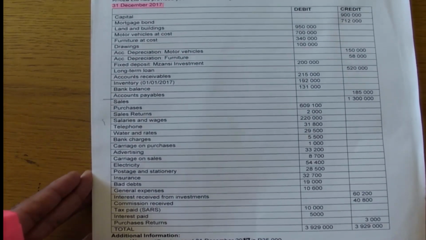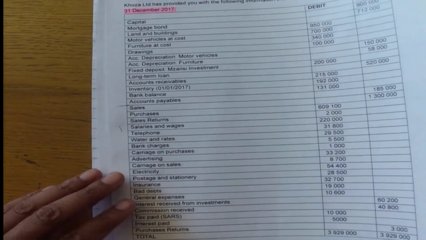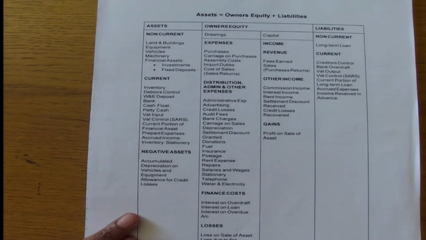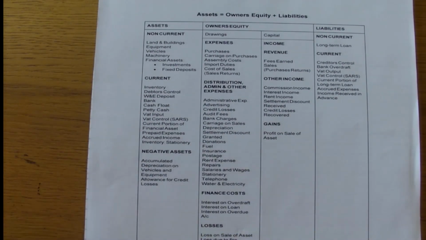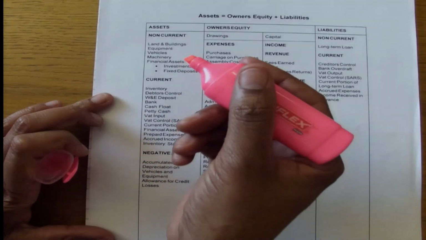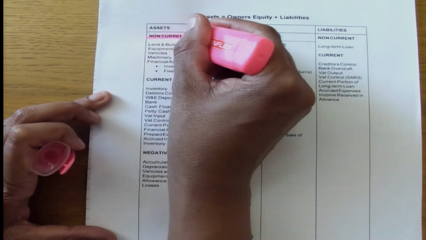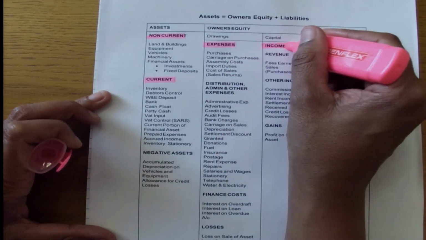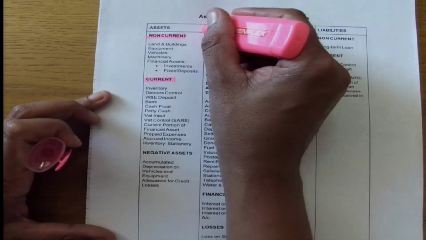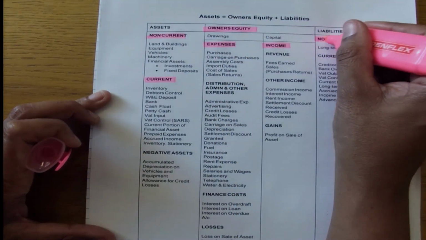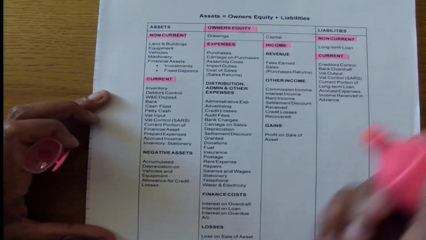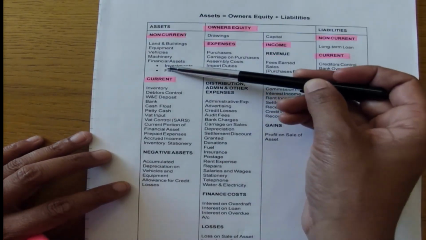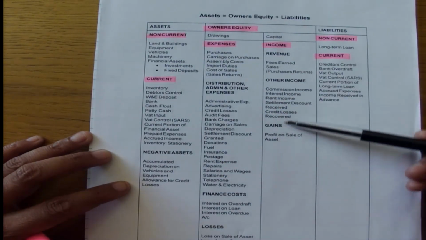Step two. Now remember, I posted this on Vutela for you as well. You need to know what the elements are. And when we're talking about elements, we're referring to non-current asset, current asset, expenses, income, owner's equity, non-current liabilities, and current liabilities. Now, these are all the elements below, right?